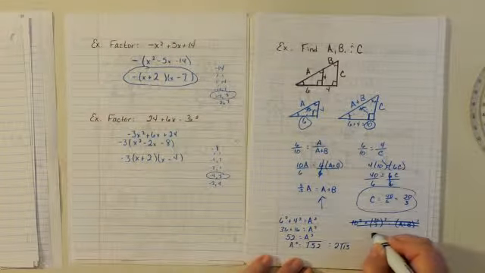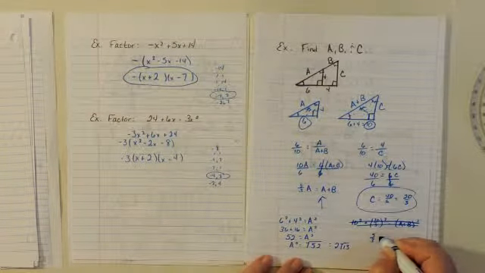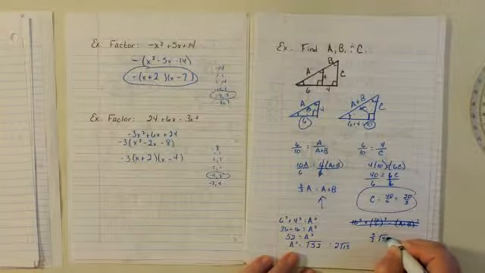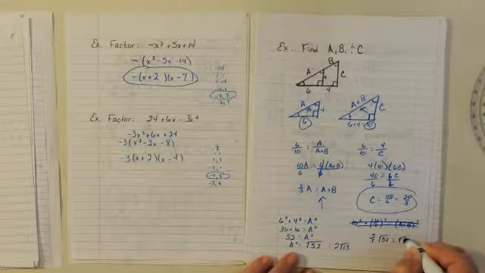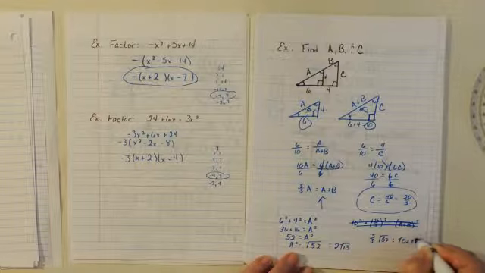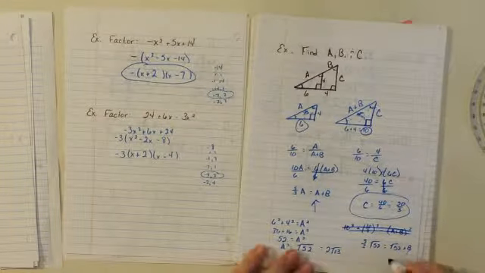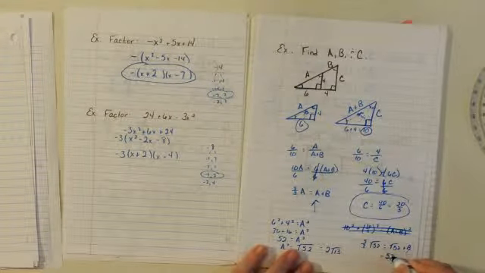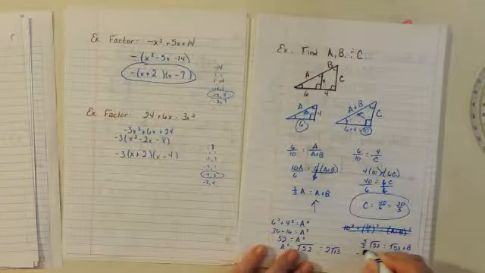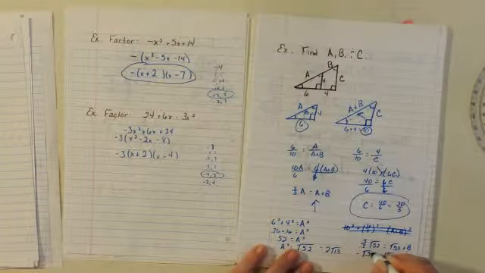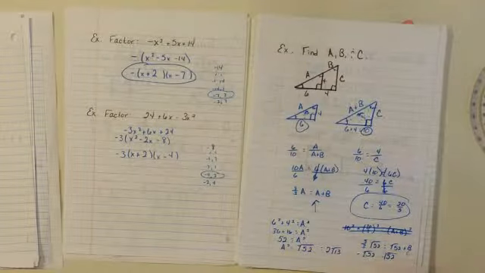So we have 5/3 A, which is 5/3 times the square root of 52, equals the square root of 52 plus B, minus the square root of 52 minus the square root of 52, and this would be 3/3.